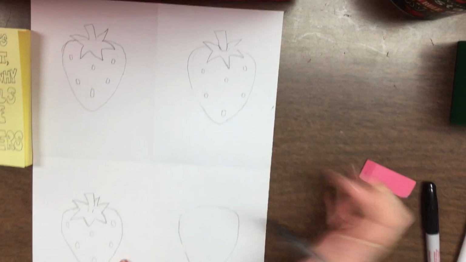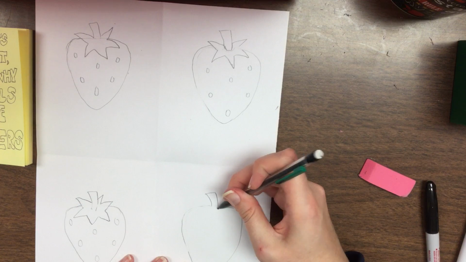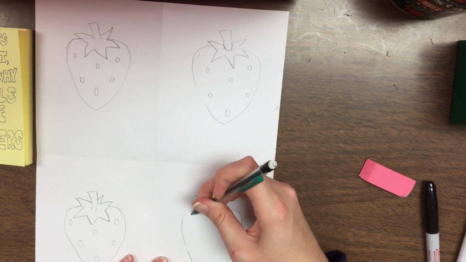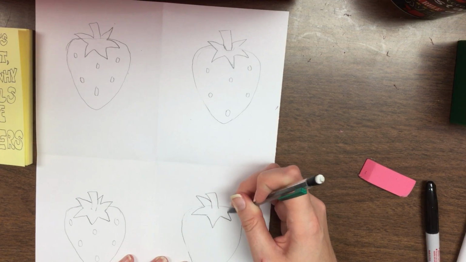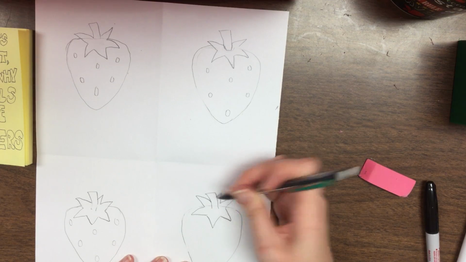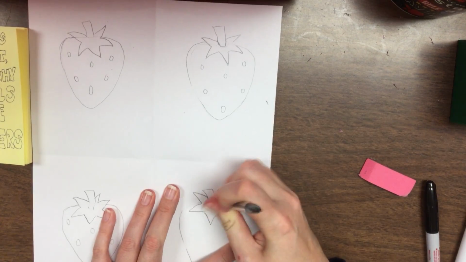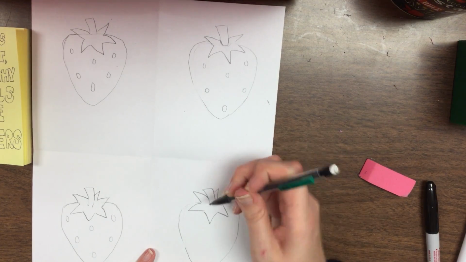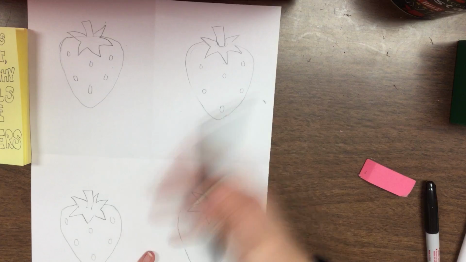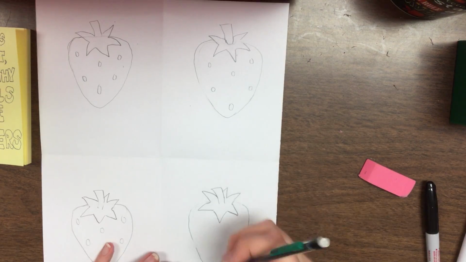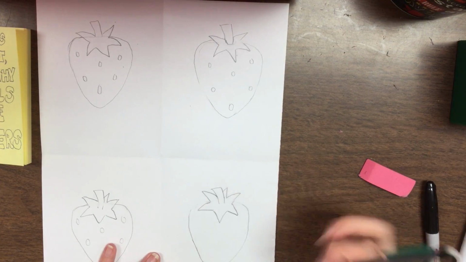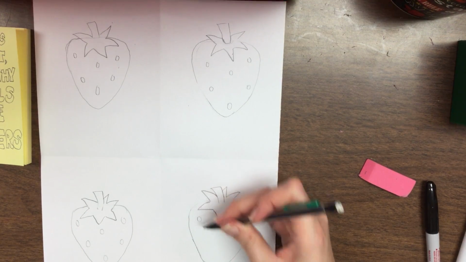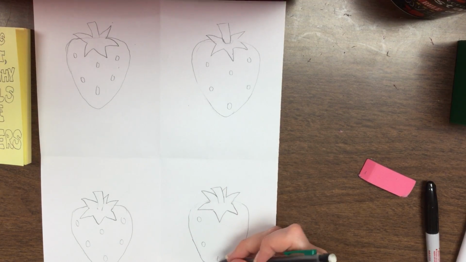All right. I think the apple is possibly easier. Actually, I know the apple is easier. I drew it very quickly.